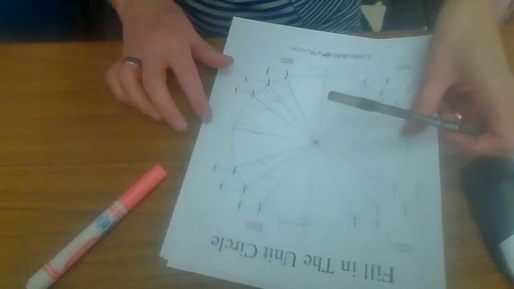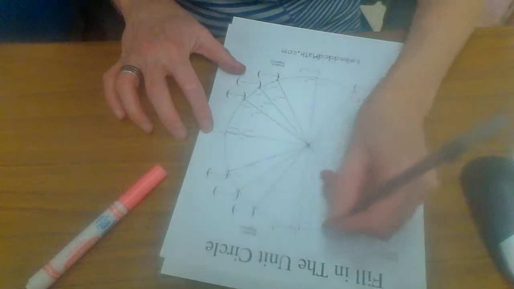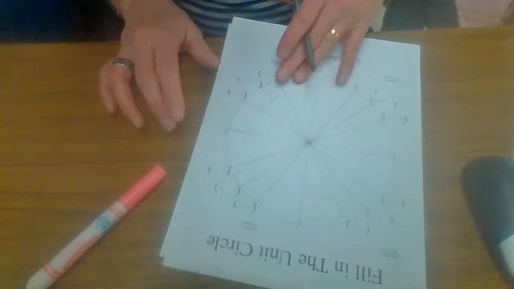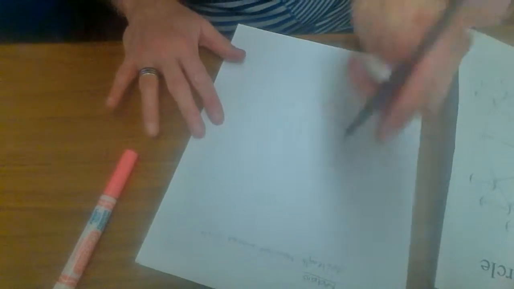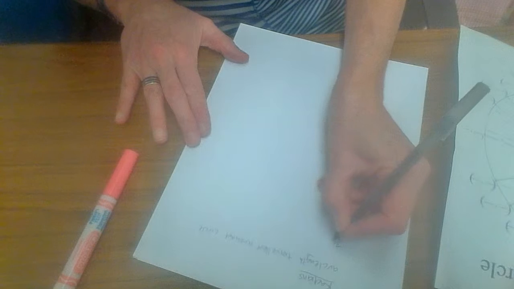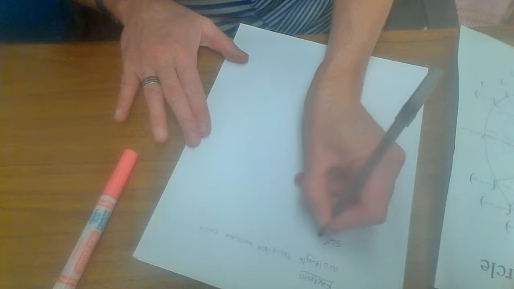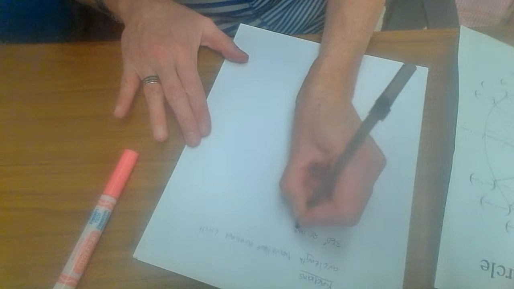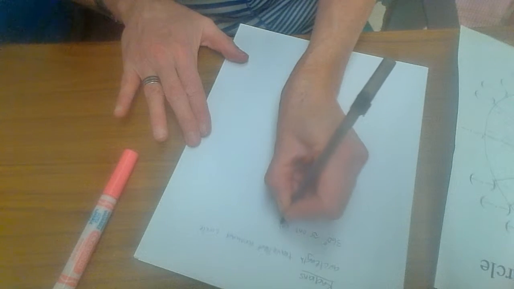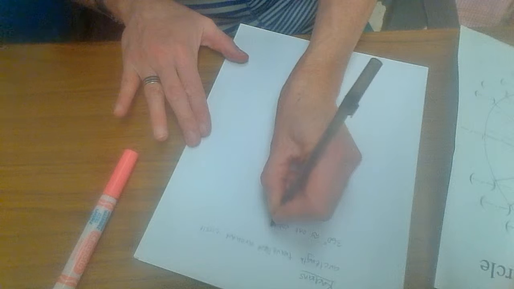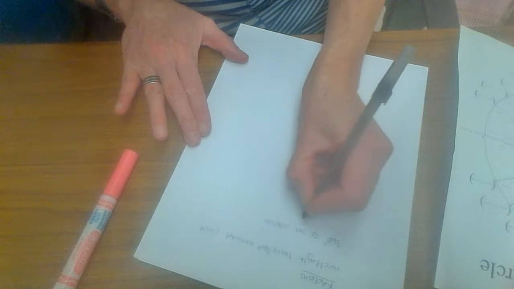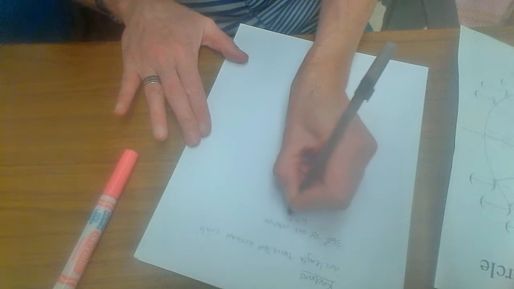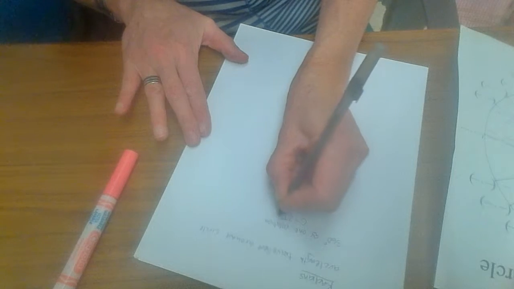So let's think about if I travel all the way around the circle, or 360 degrees. 360 degrees is equivalent to one rotation around the circle. The circle circumference is 2 times pi times r.